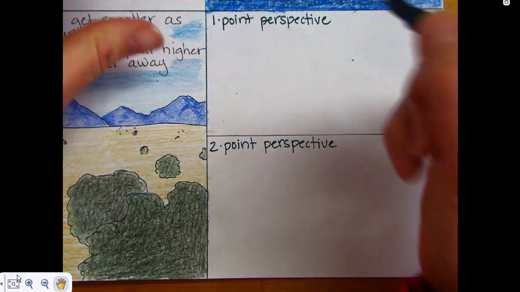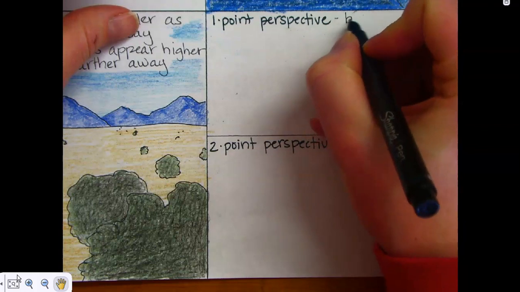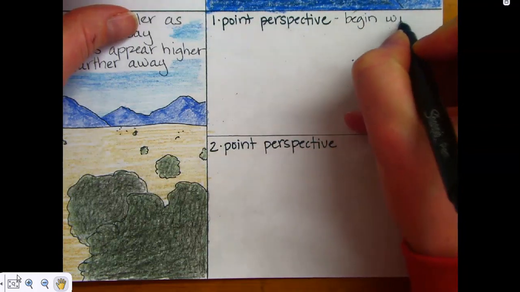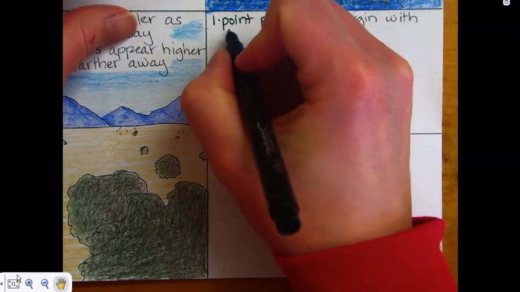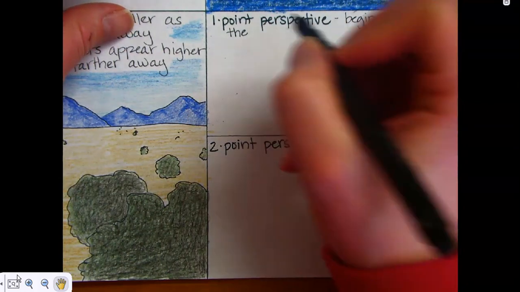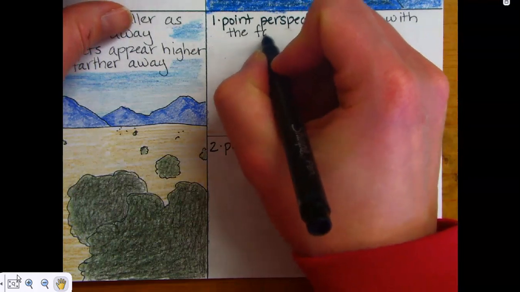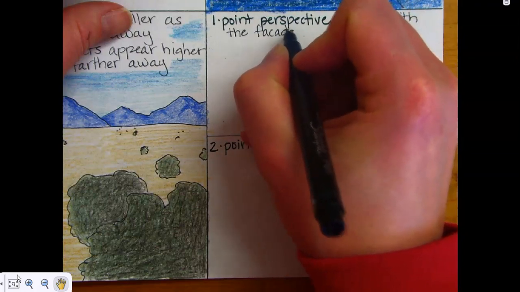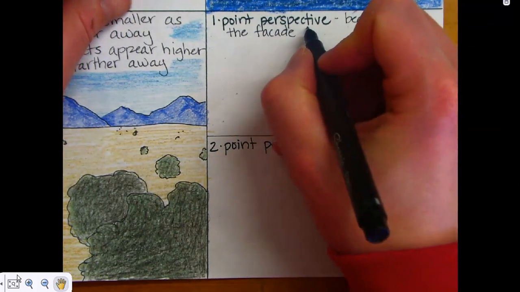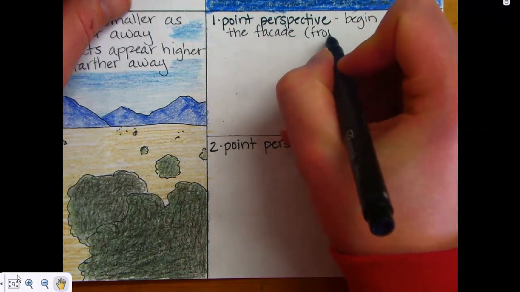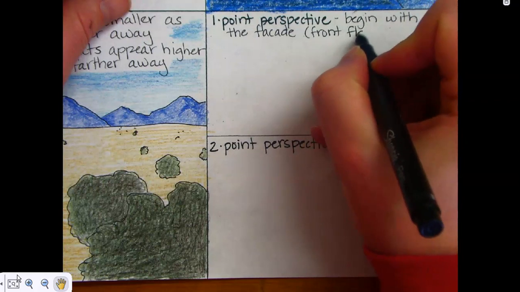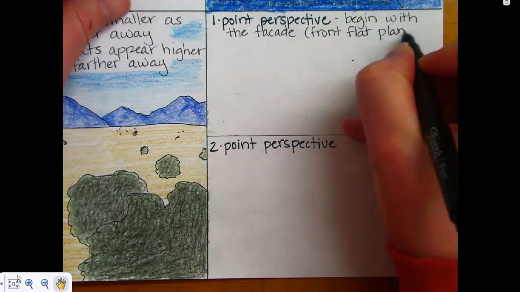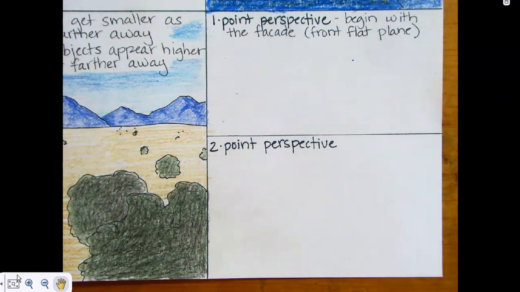So with 1 point perspective, you always begin with the, I'm going to call it facade. So it's a front flat plane. So we're going to go ahead and draw like a little house two different ways, okay?